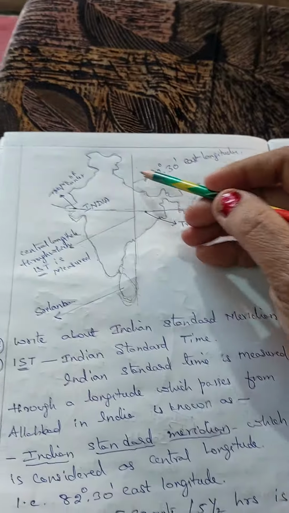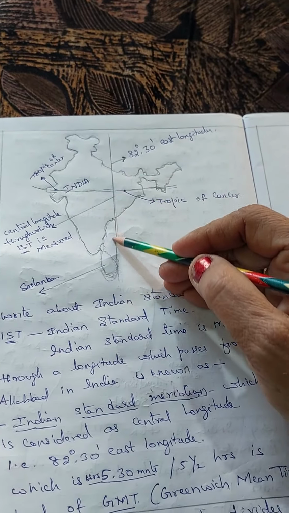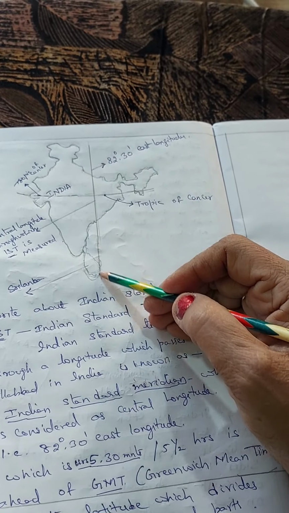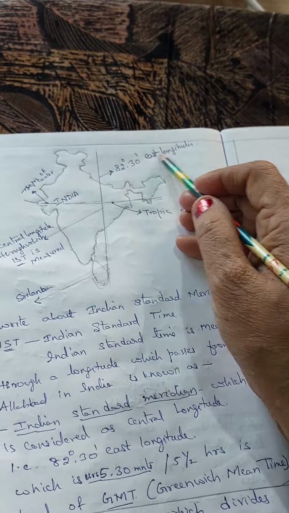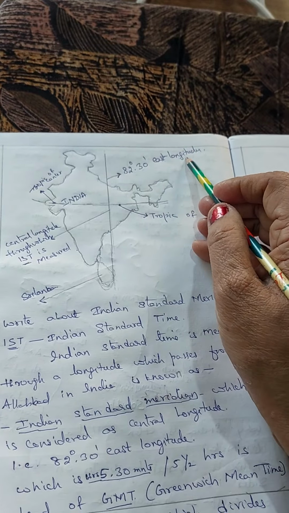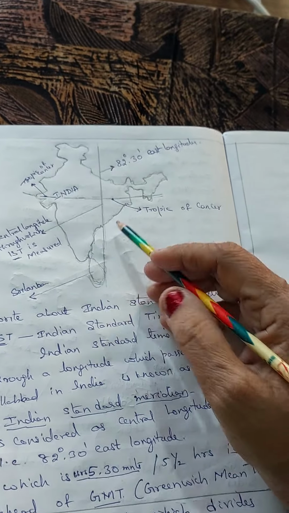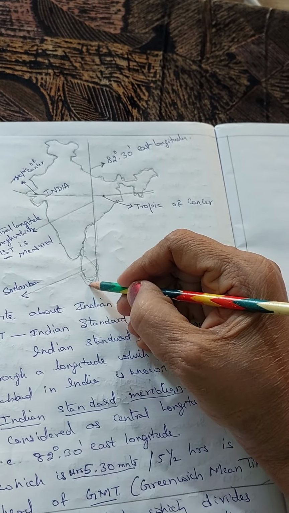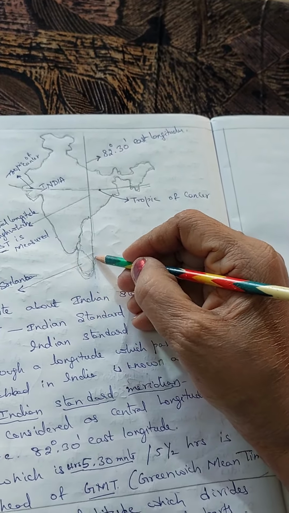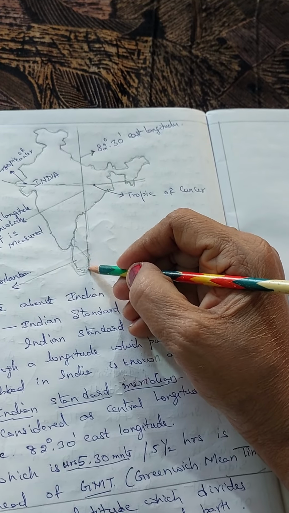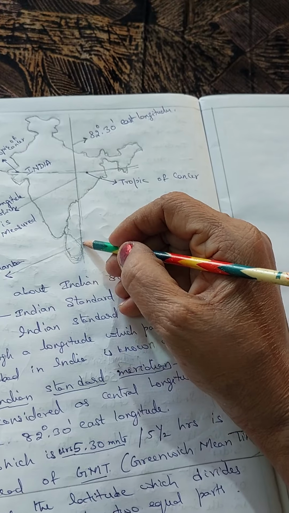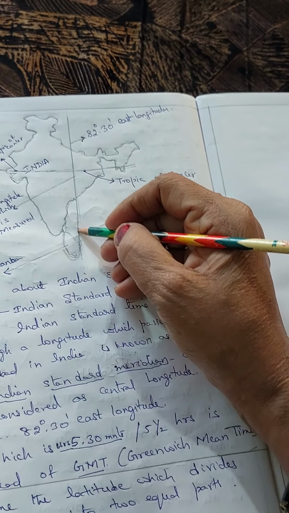Now you can see here. This is the longitude, children, which we consider in our country to measure the Indian Standard Time. 82 degrees 30 minutes east longitude, children. Now the knack of drawing this line is, here you can see Sri Lanka is there. Adjacent to Sri Lanka it should only touch, children. Sri Lanka should not pass this side. Only at the edge of Sri Lanka this line should touch.